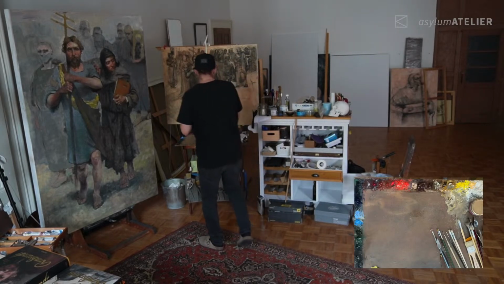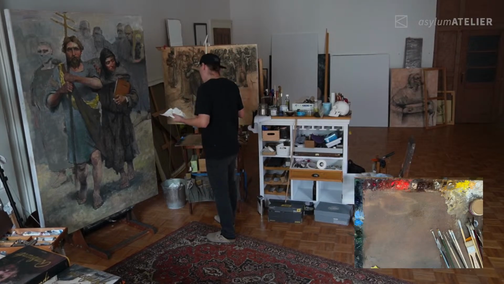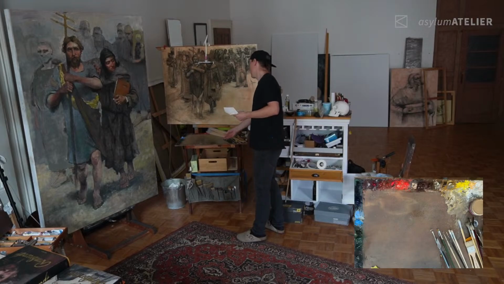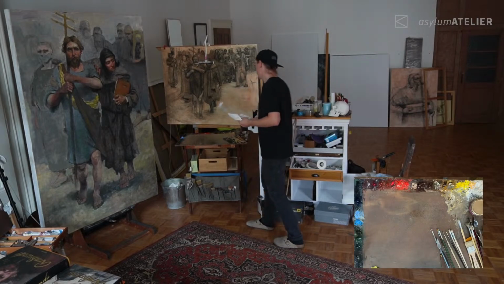So that's that. Brushes: I have cheap brushes because I abuse them rather a lot. They are household brushes, and I buy them in bulk.